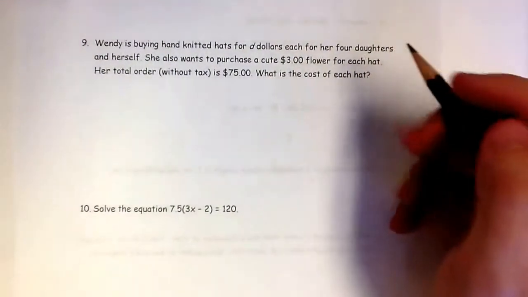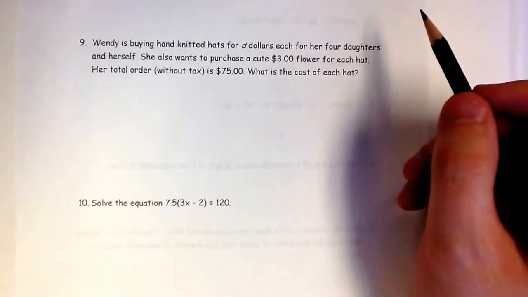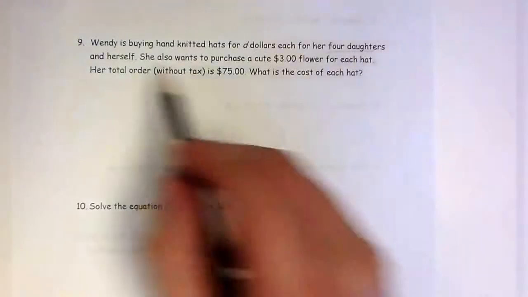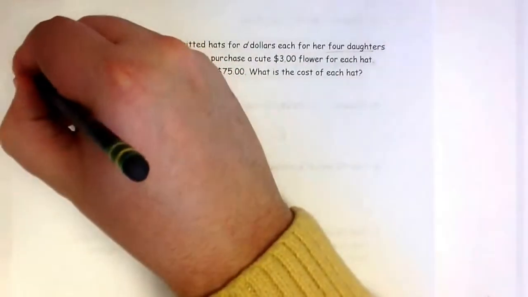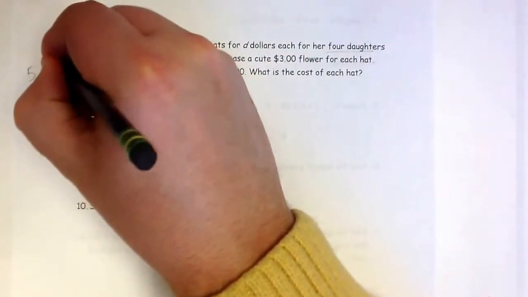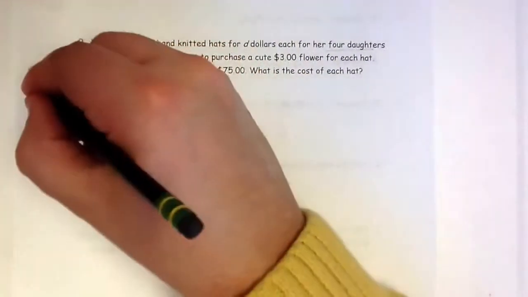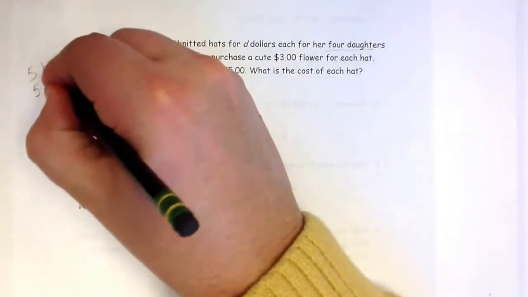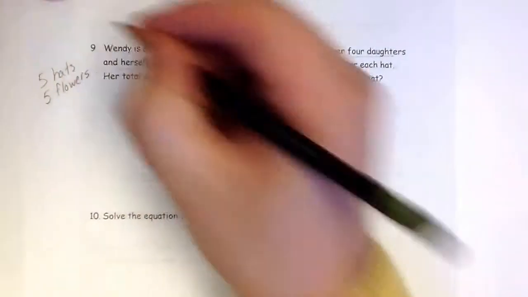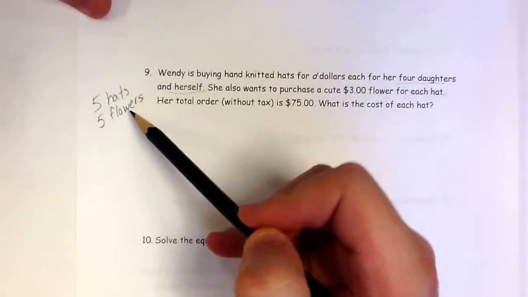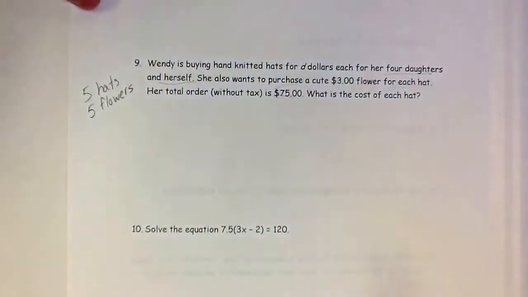Okay. So the first thing that's a little tricky about this problem is we've got to figure out how many hats she wants to buy. She's buying for her 4 daughters plus herself. So she's buying 5 hats. For each hat, she wants to buy a flower. So she's going to buy 5 flowers as well. If we add up the cost of 5 hats plus 5 flowers, we get our total of $75.